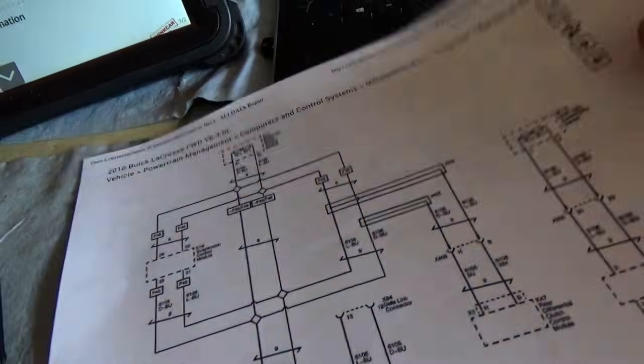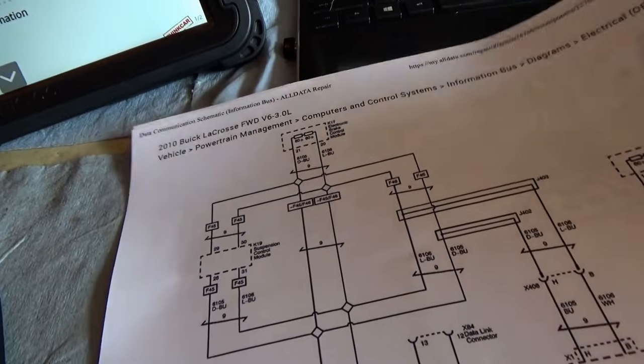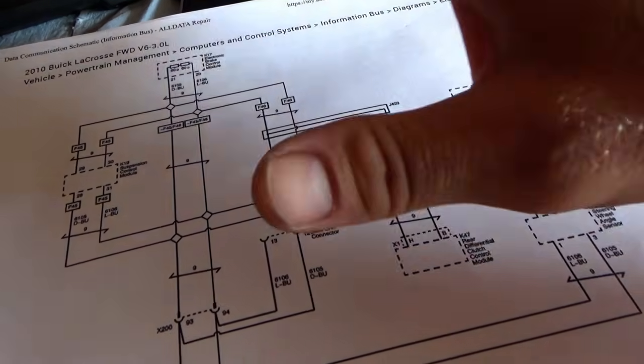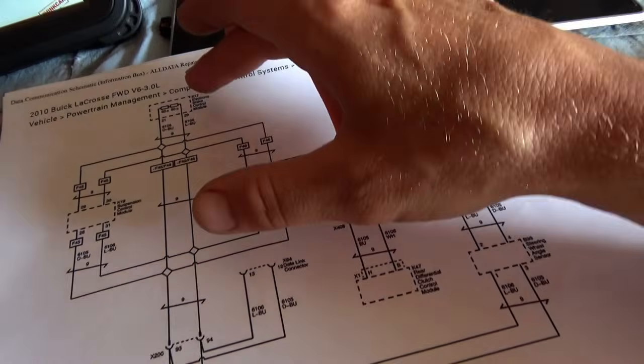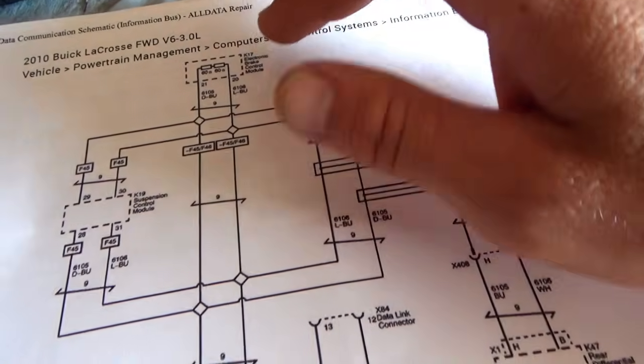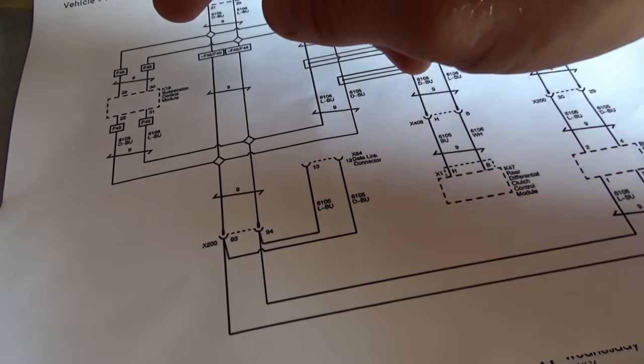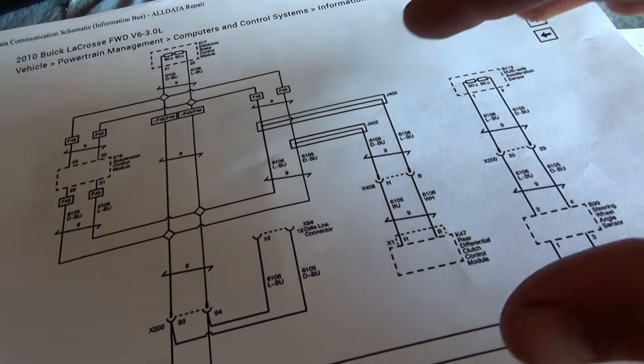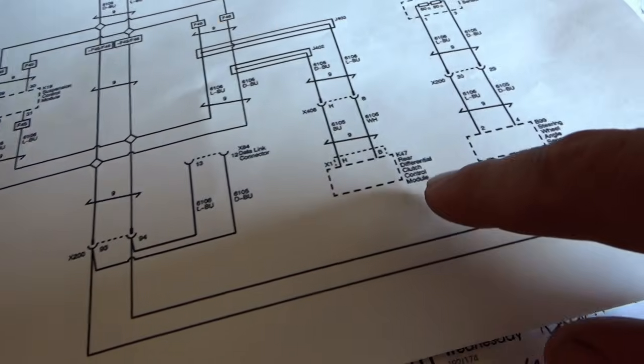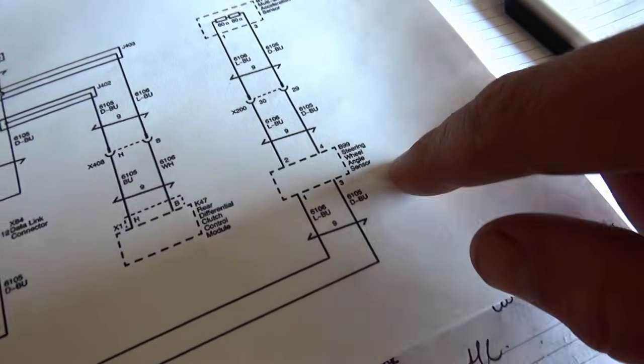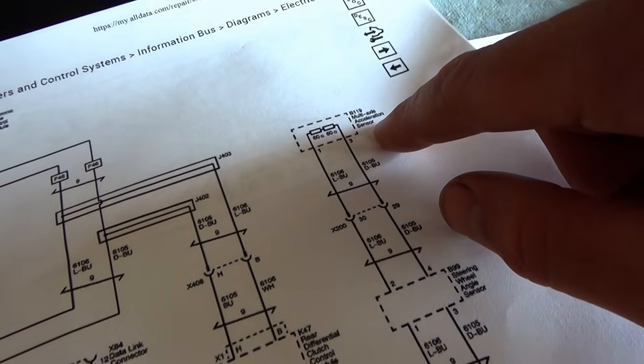Okay, so this is the OE diagram for the information bus. So it's a separate bus from the EBCM, that's the ABS module, and that talks to various chassis sensors, suspension control, there's rear differential, steering wheel angle sensor, and multi-axis acceleration sensor.